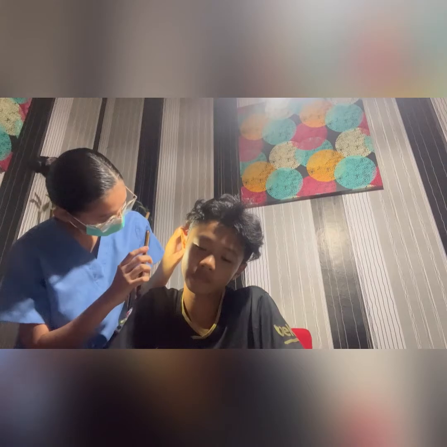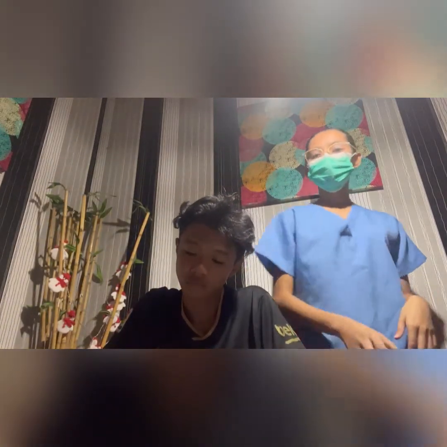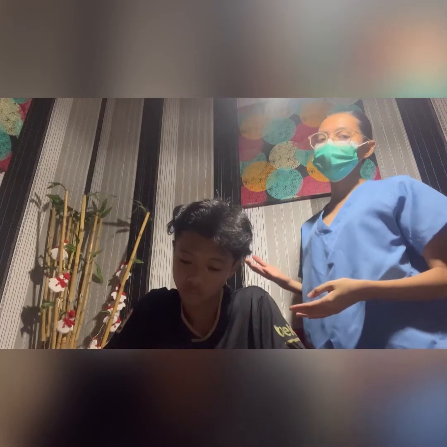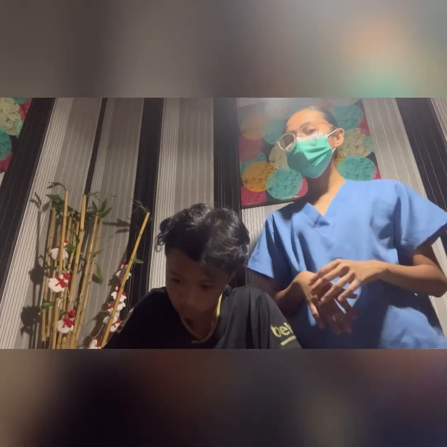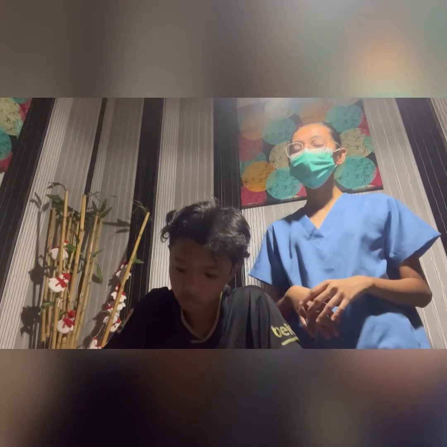No. Okay, so the ear canal of the patient is the same color as his ear. There is no presence of foreign body, and there is cerumen or wax, which is totally normal. And his ear canal is normal.